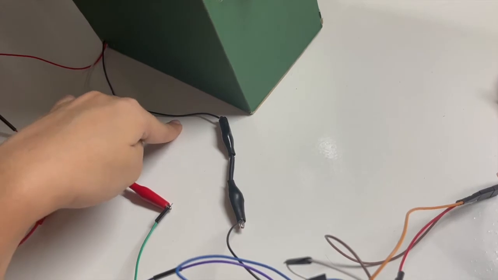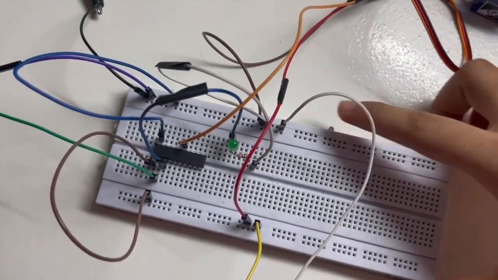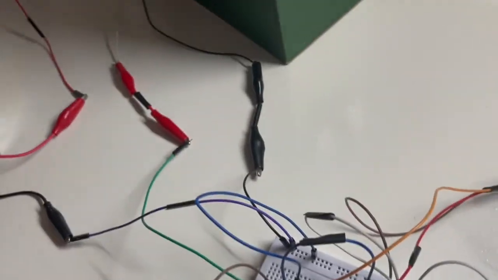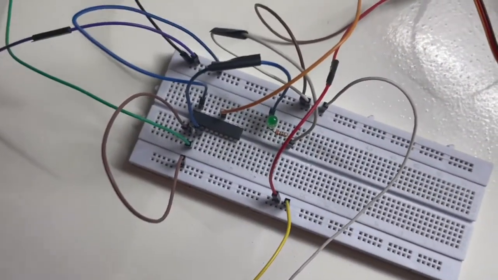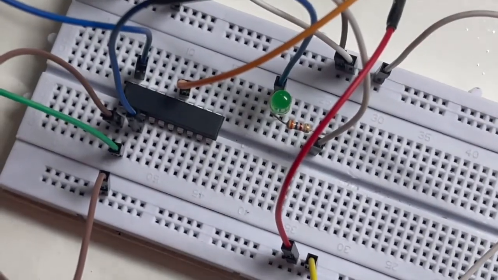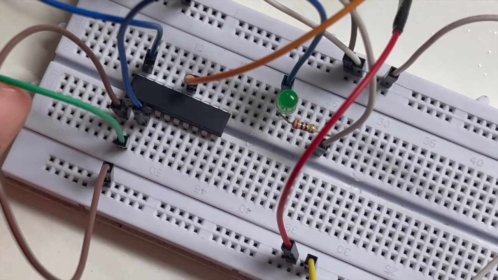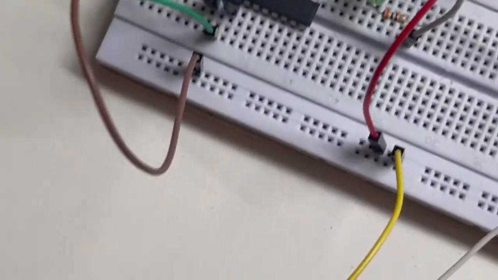Here at the coin acceptor, you can see this black wire here is for the ground, and of course it is also connected to the negative terminals. And this white wire here is connected to the second pin of the IC, this green wire here, because this green wire here is for the input of the pulse from the coin acceptor.